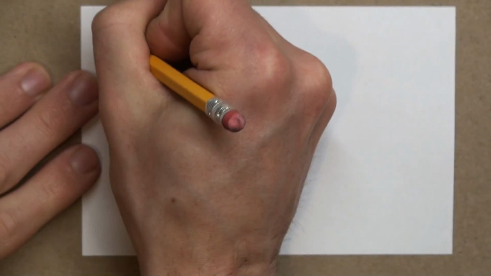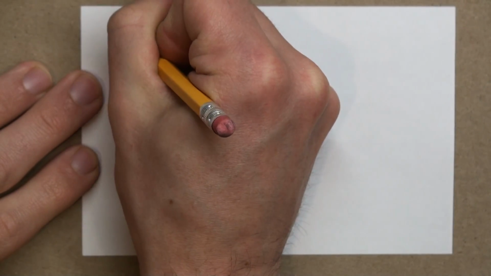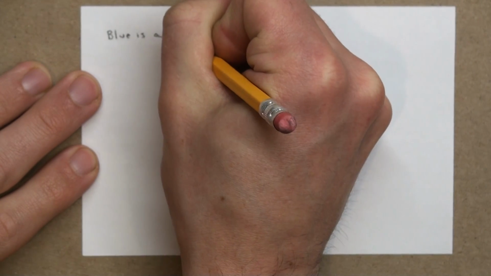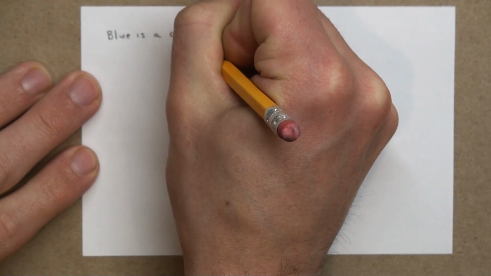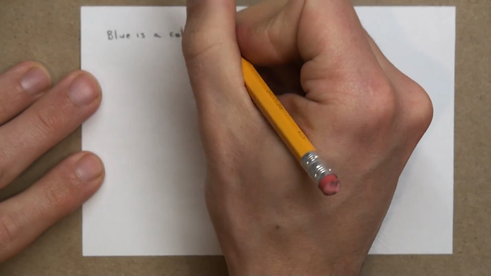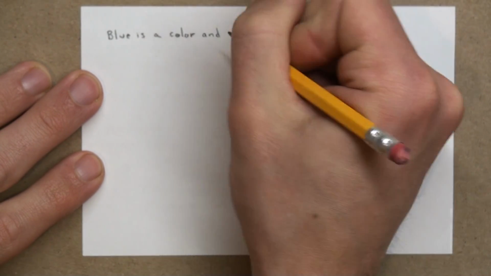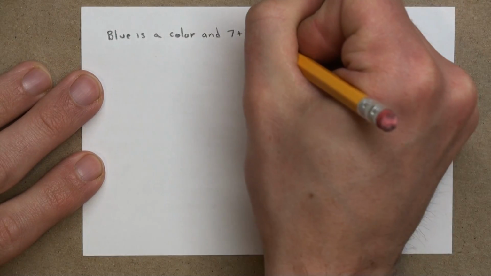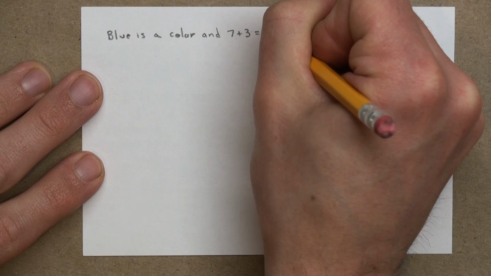So let's say blue is a color and 7 plus 3 equals 10.